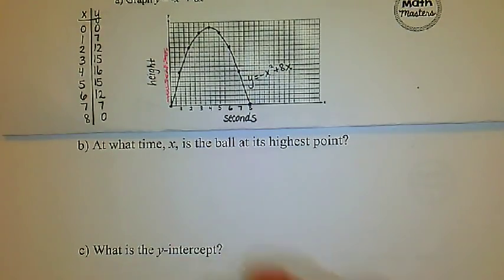Alright, so now I'm going to answer my questions. For part B, they're asking us at what time x is the ball at its highest point. So at what time x? Again, this is why your table is very important. Remember, this is time, and this is height. Yeah, spelled height wrong.